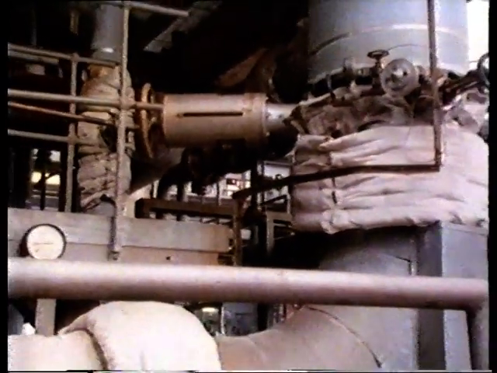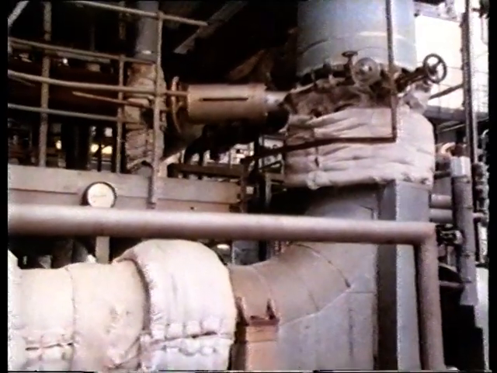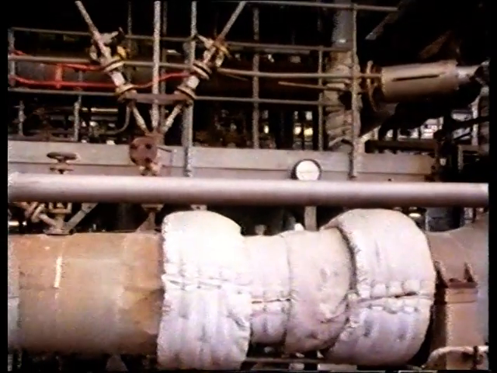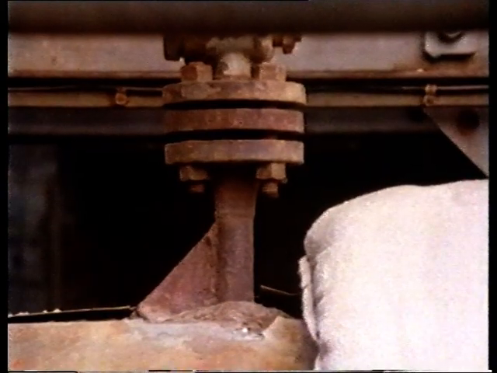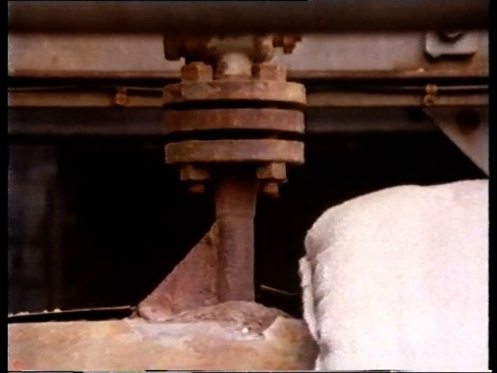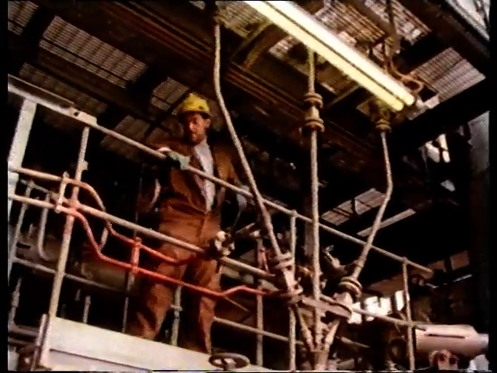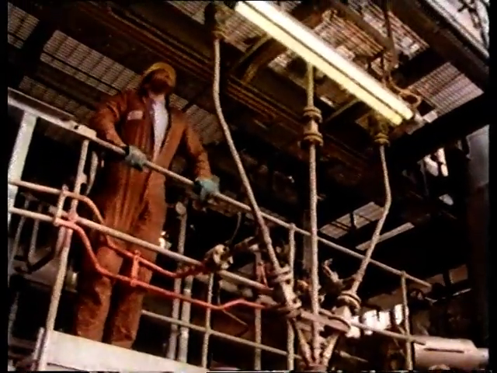Here's the bottom of a reactor loop again. The ethene is fed in, mixed with a volatile organic carrier. Here's where the catalyst enters. He's going to check the catalyst flow. The whole process goes on continuously, 24 hours a day, 7 days a week.